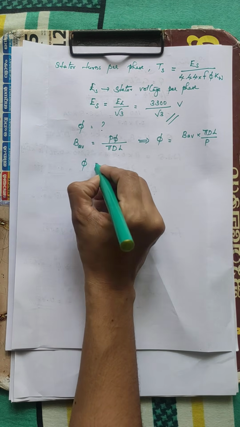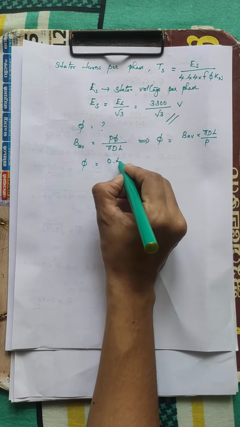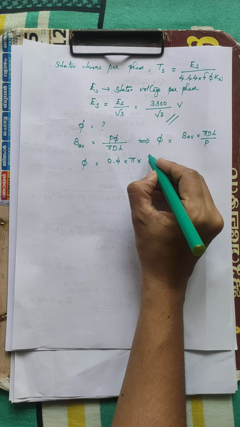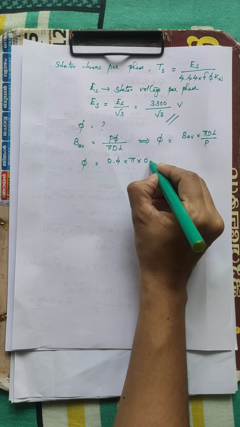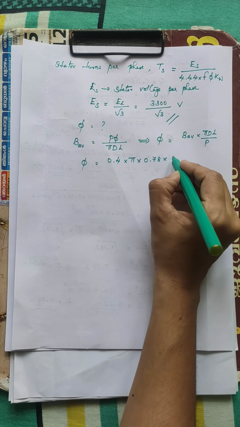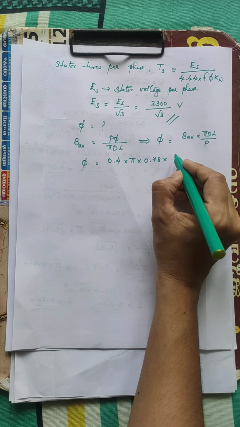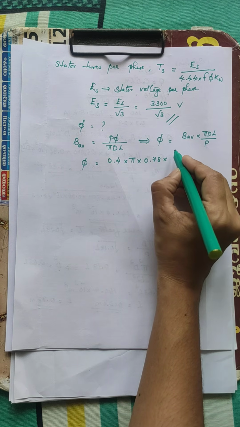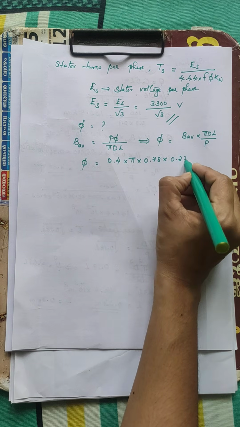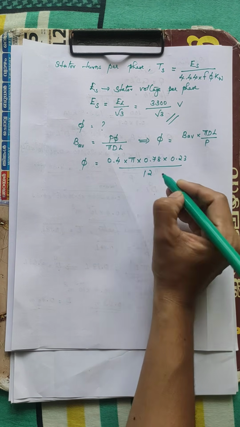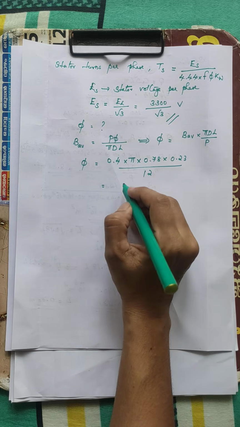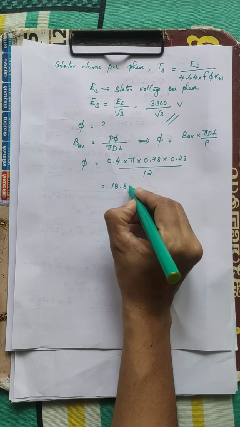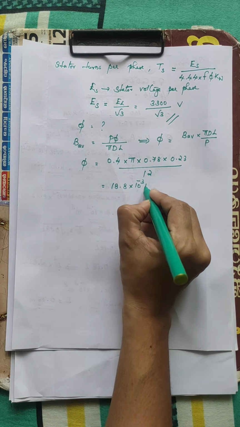Phi is equal to B average into pi D L divided by P. So phi is equal to B average, which is 0.4, into pi into the diameter D, 0.78, into the length, 0.23, divided by the number of poles, which is 12. On solving this equation, the value of phi will be 18.8 into 10 raised to minus 3 Weber.